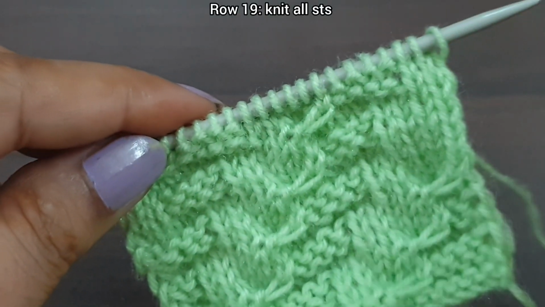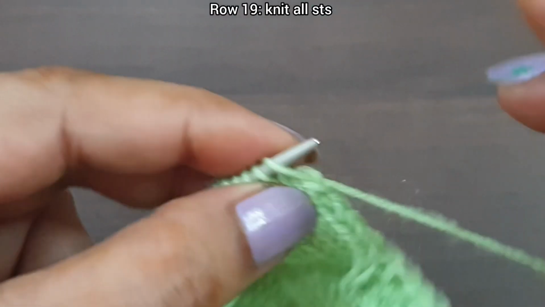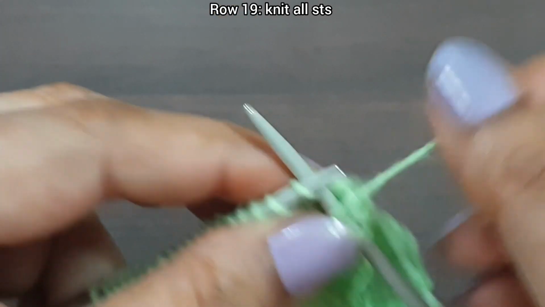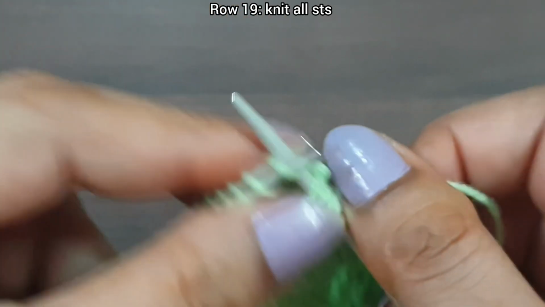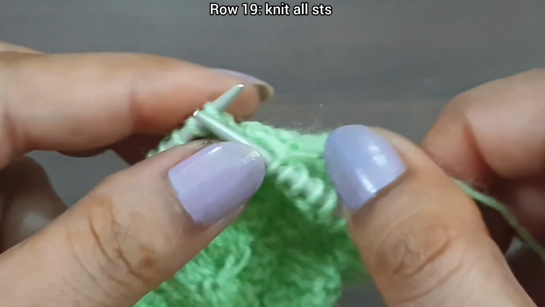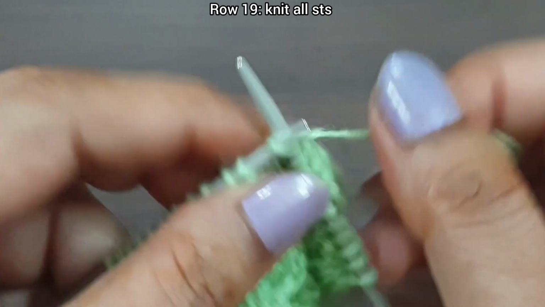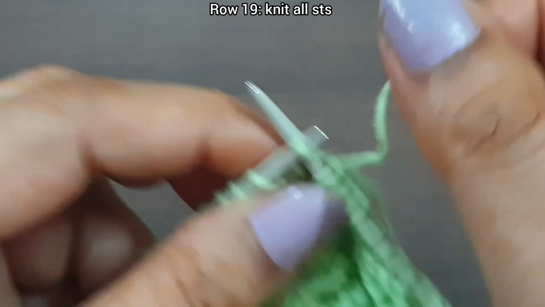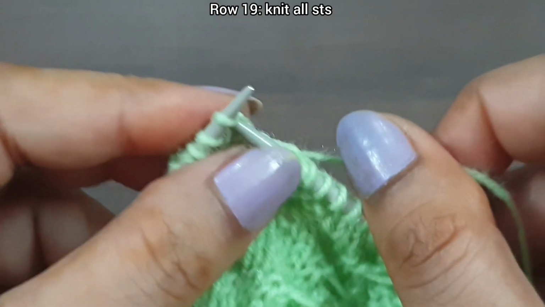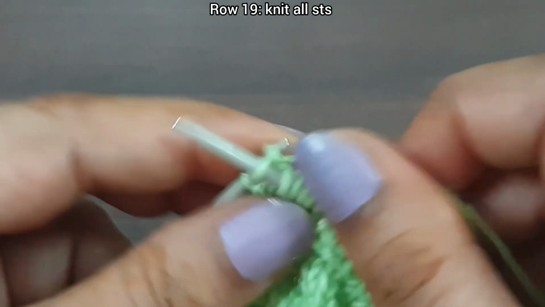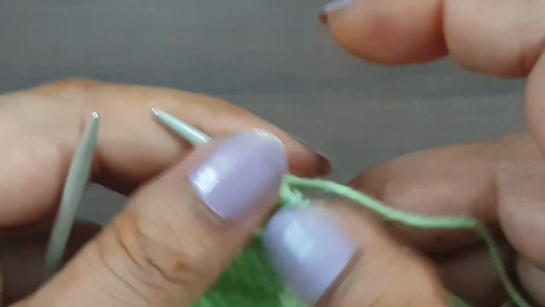Row 19, right side, knit all stitches till the end of the row. Knit edge from right side.